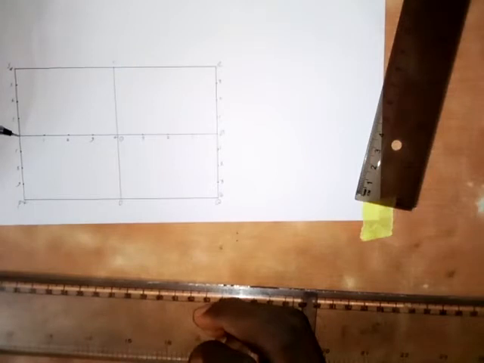AS is also divided into 4 equal parts. Don't forget that AS is 40 mm, so dividing 40 by 4 gives 10. So here I have 10, 10, 10, into 4 places: 1, 2, 3, 4.